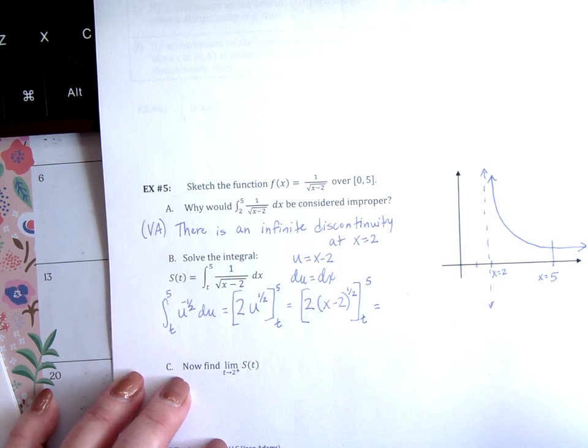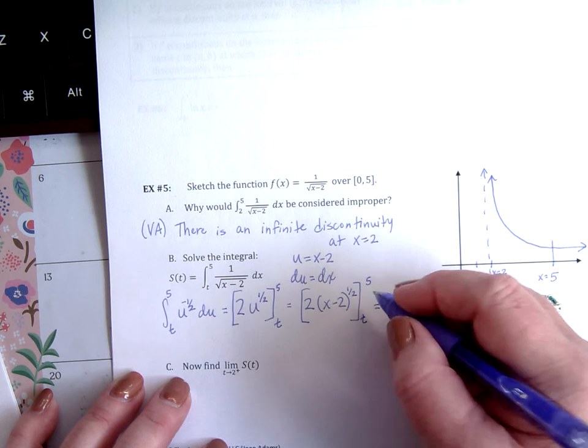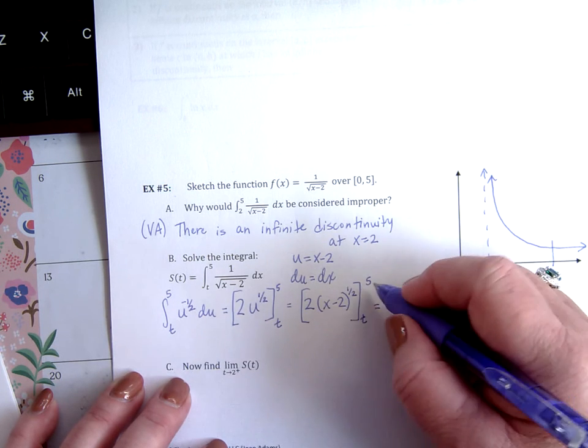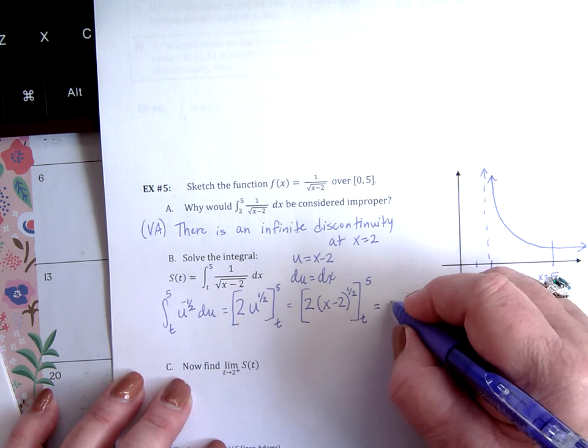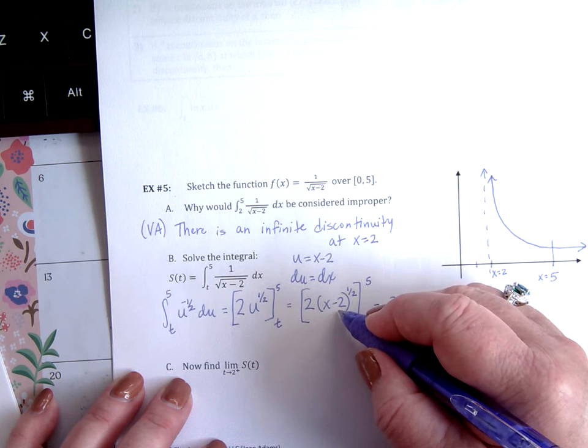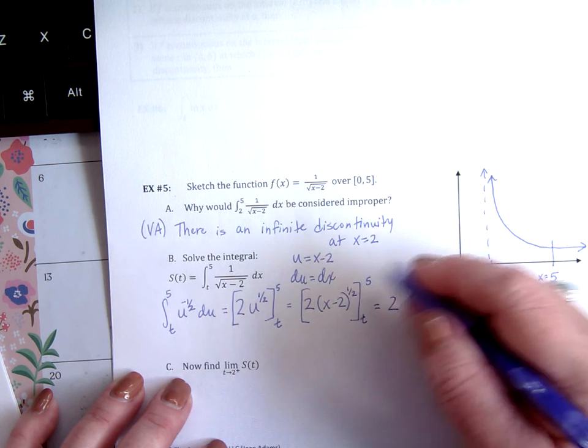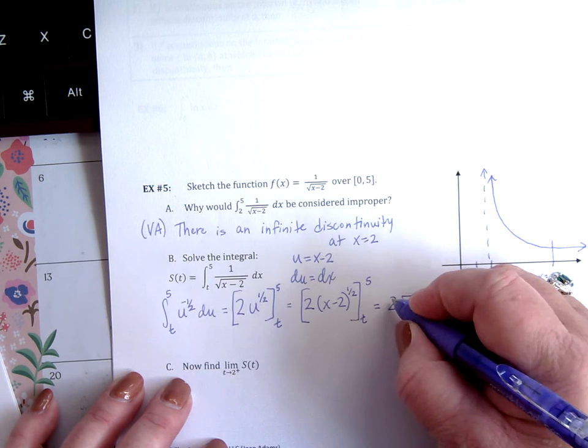So let's see if we can integrate that. If I put a 5 in, you can just leave it the way it is. The first piece is going to be 2 times 5 minus 2, which is 3. 3 to the 1/2 is the square root of 3. Can you write that as 3 to the 1/2? Absolutely.